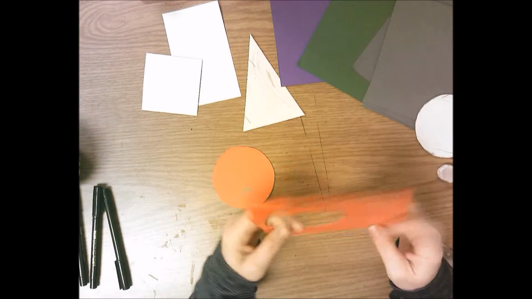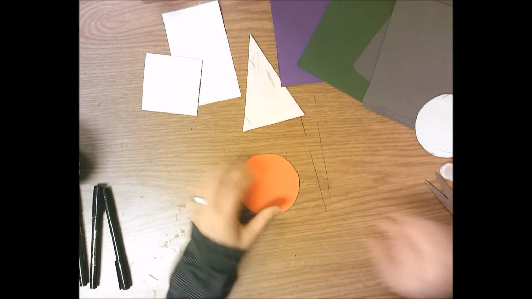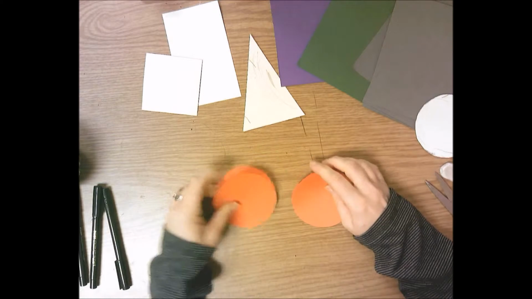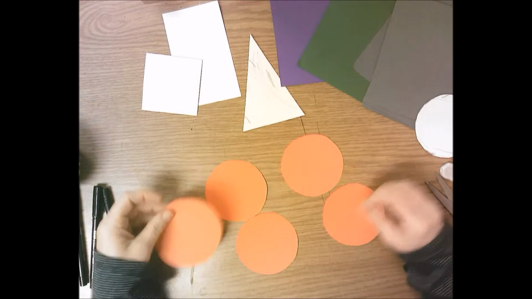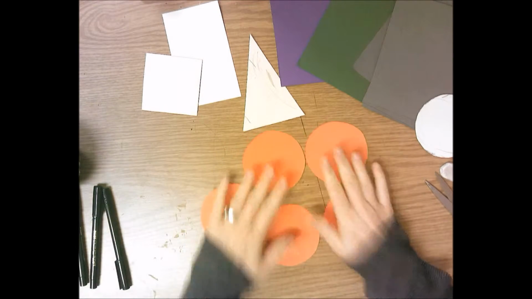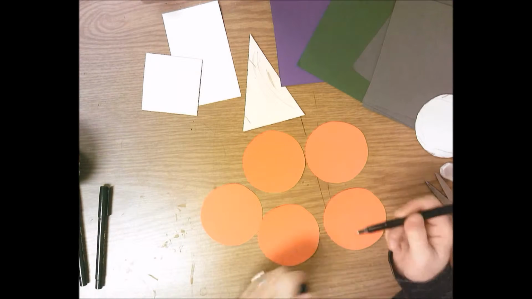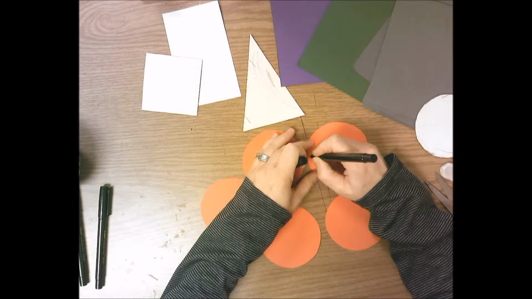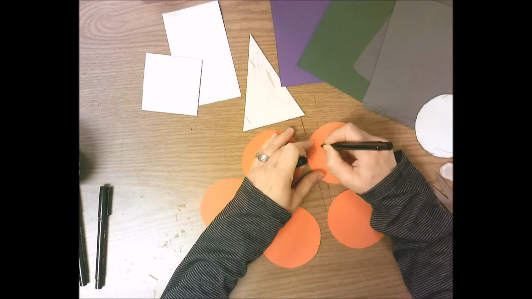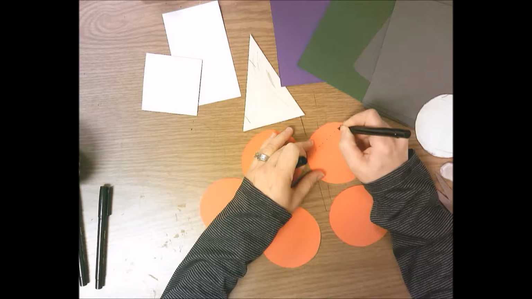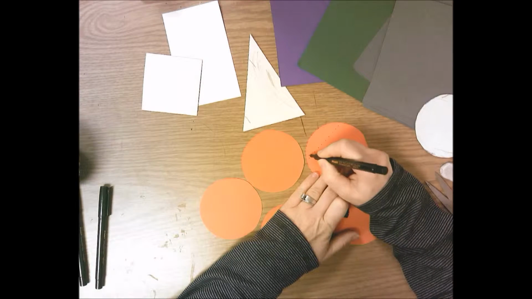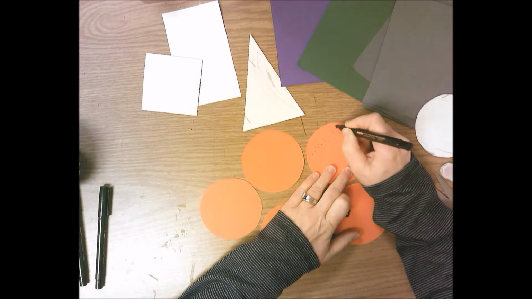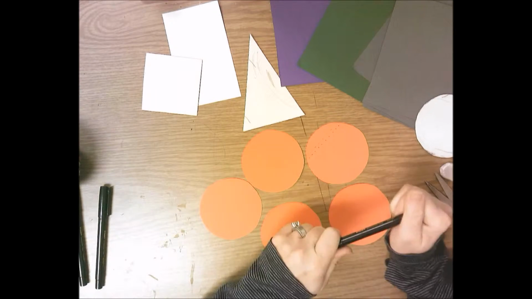You want to do it very neatly. Then you can decorate each one of these before you assemble them into a form. You could take a fine tipped marker and do some sort of patterns on them. You could draw different things on them. Make sure you use a marker that works. This marker isn't working very well.